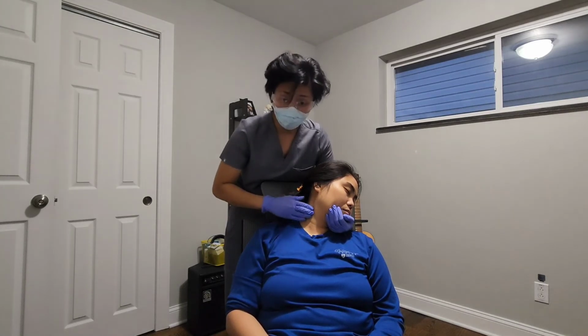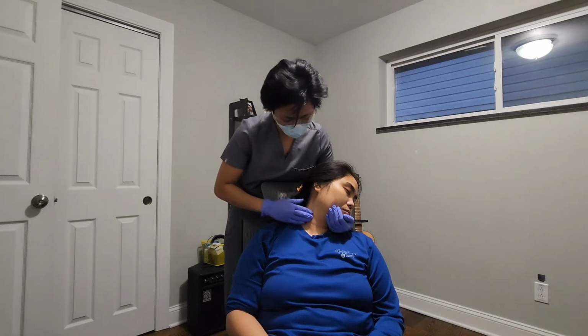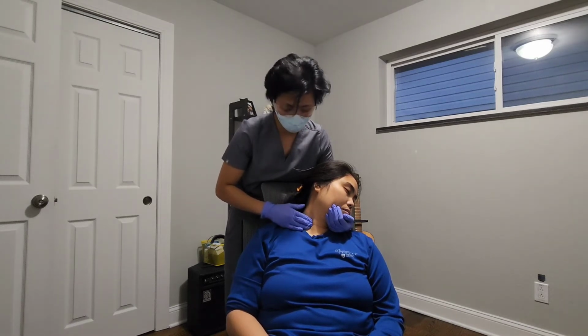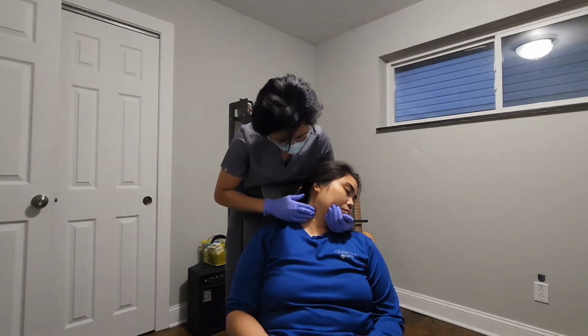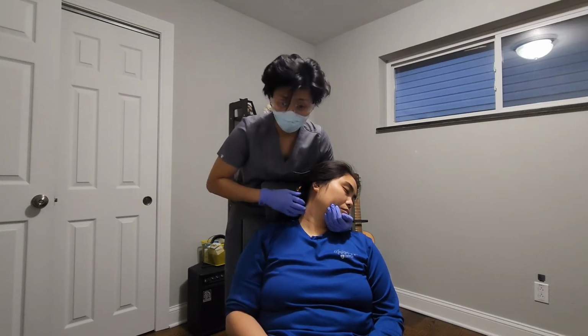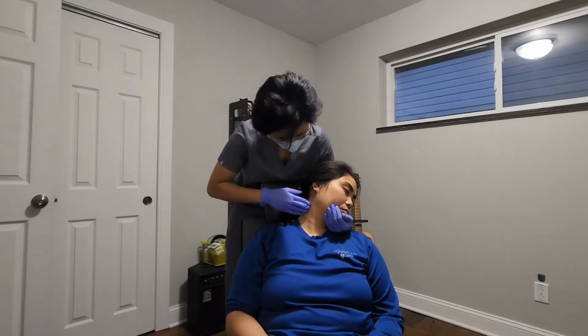So we'll go ahead and do the anterior cervical chain. It's a little bit deep to the SCM muscle. And then we'll do the posterior cervical chain.